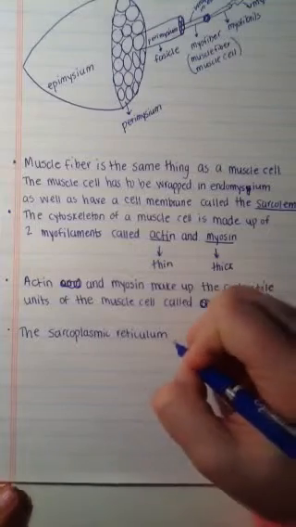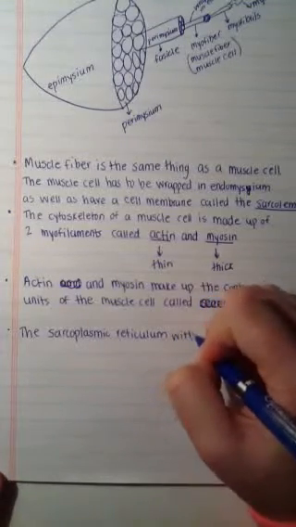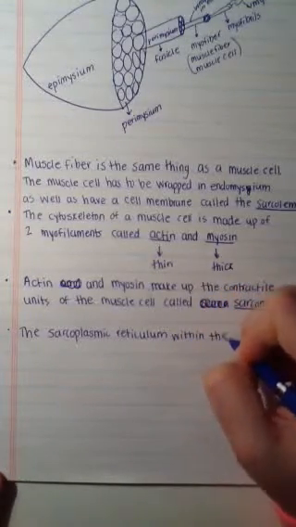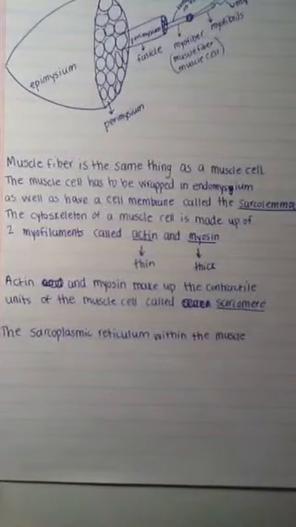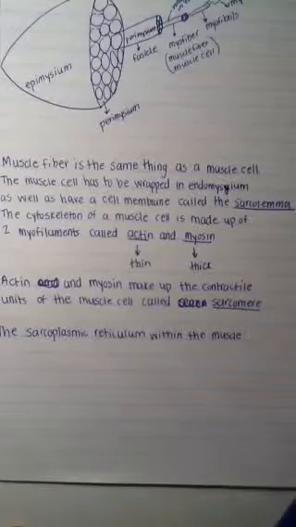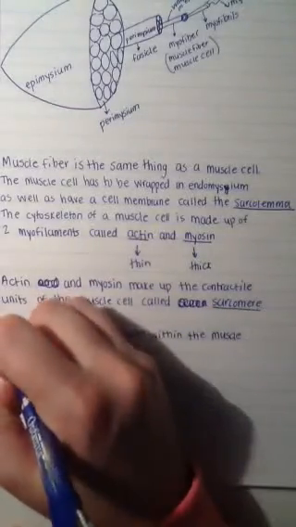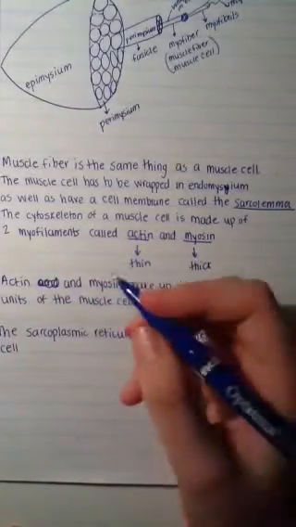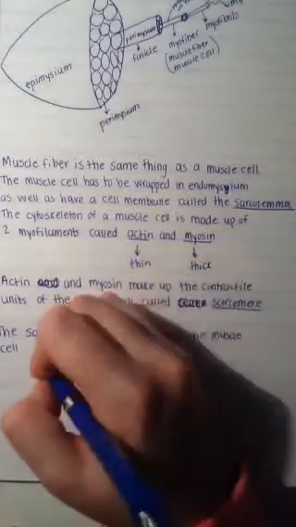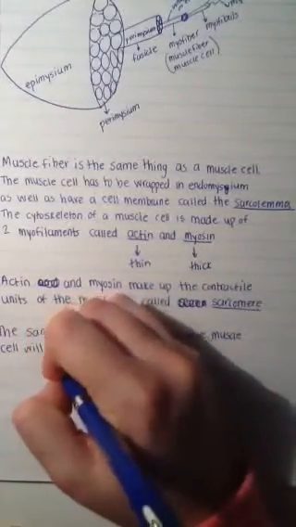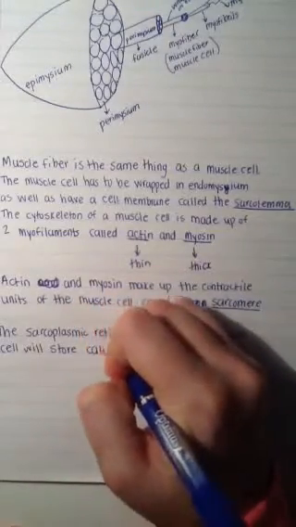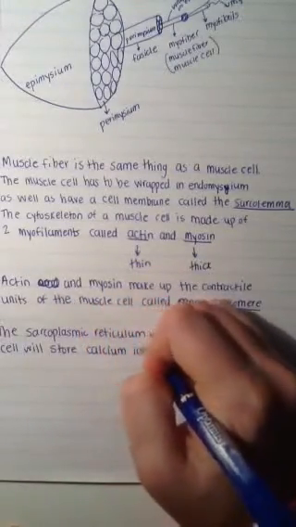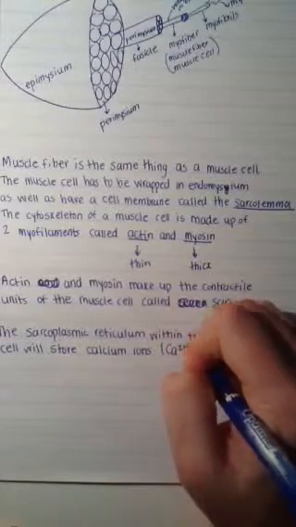The sarcoplasmic reticulum within the muscle cell will store calcium. Specifically calcium ions, which is Ca2+.